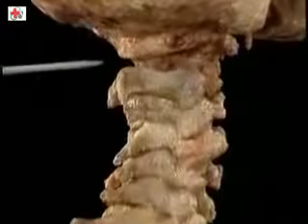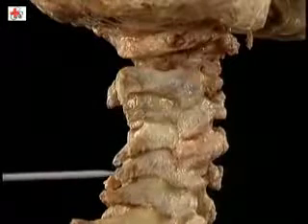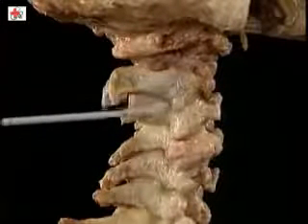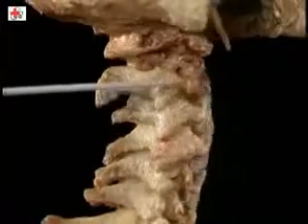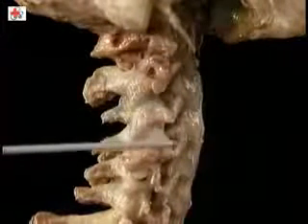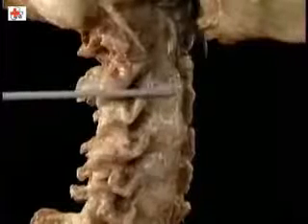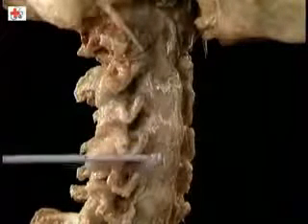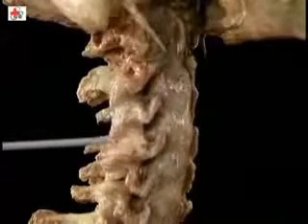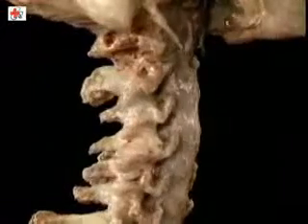Here's what the cervical spine looks like in the living body. Here are the spinous processes, the articular pillars, the transverse processes, and the vertebral bodies. The intervertebral joints are here. They're synovial joints.